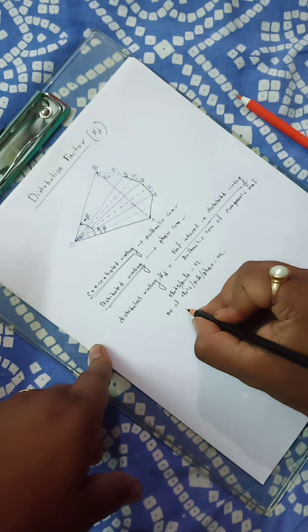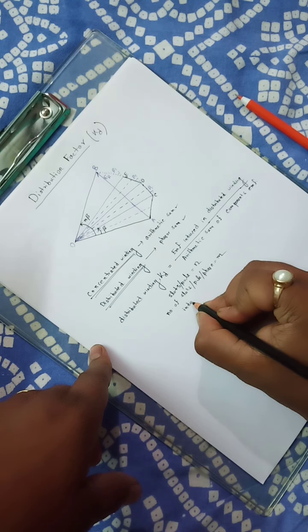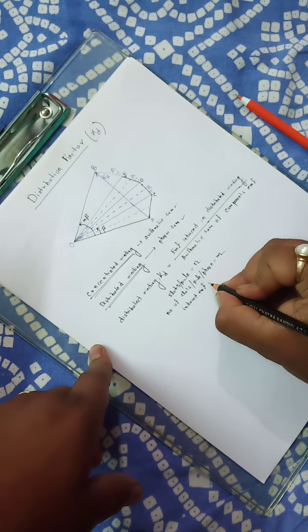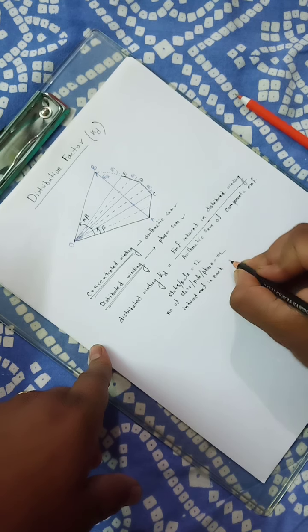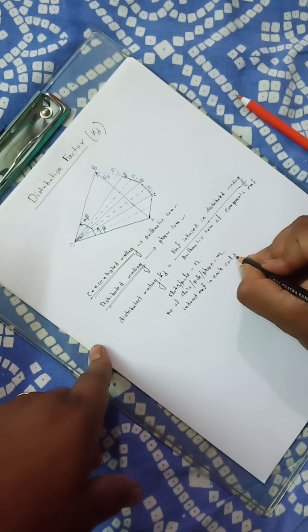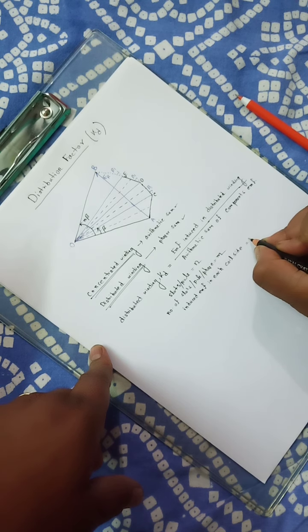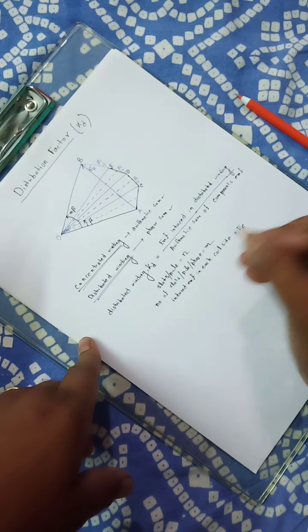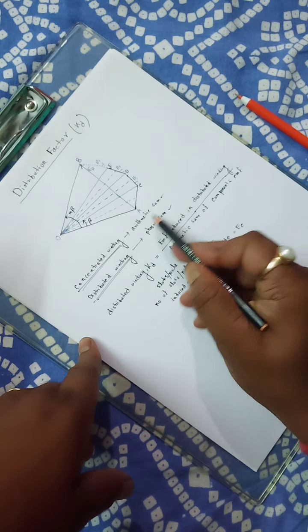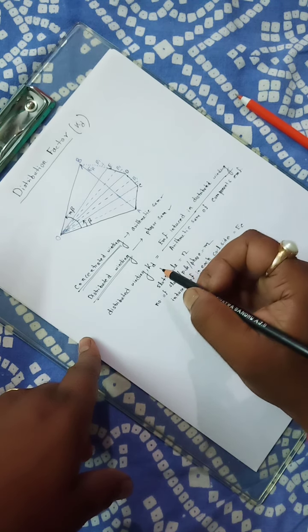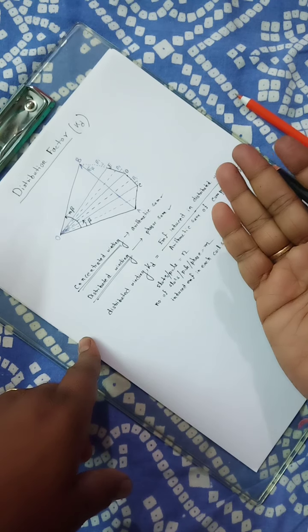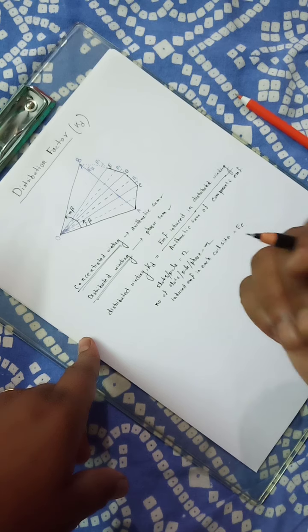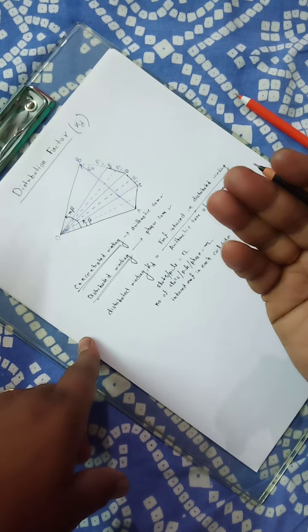The EMF induced in each coil side is equal to EC. As in the case of distributed winding, whatever EMF is induced in each coil side, between them there is some angular displacement. So let us consider what the angular displacement should be.